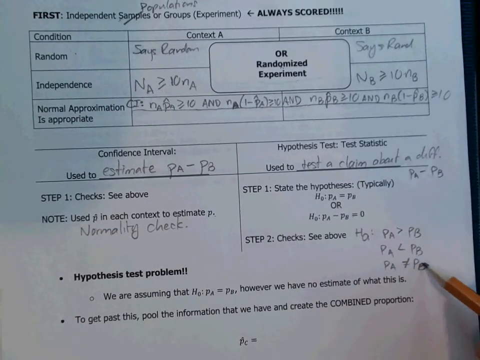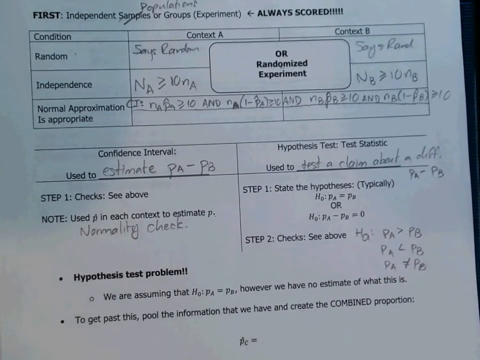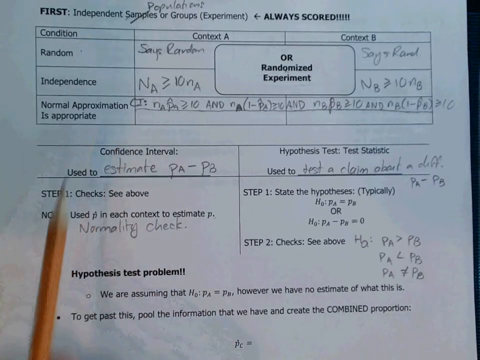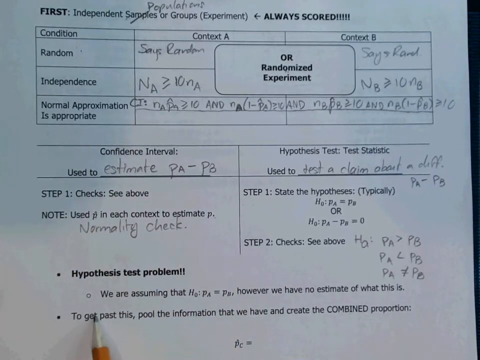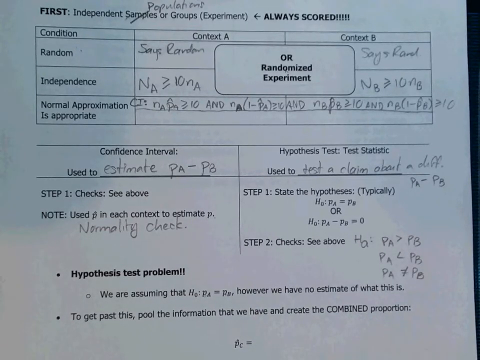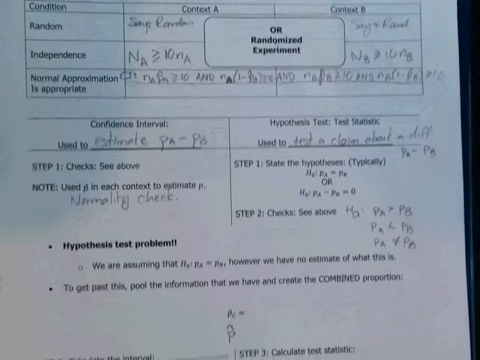This is called a two-sided test, and all of these are called two-sample tests because you have to take two samples. So now, we run into a problem here because in order to use the hypothesis test, we're assuming that these two values are equal, but we actually have no idea what the value is. So there's a new quantity that will be calculated. You may see it called P hat sub C, or more commonly now, P hat. That's what your calculator will call it, P hat with no subscript.